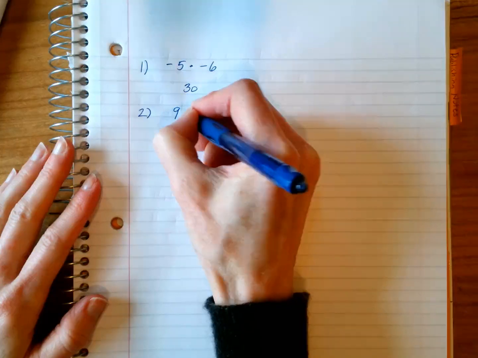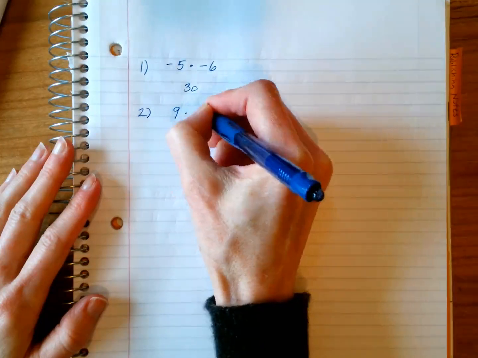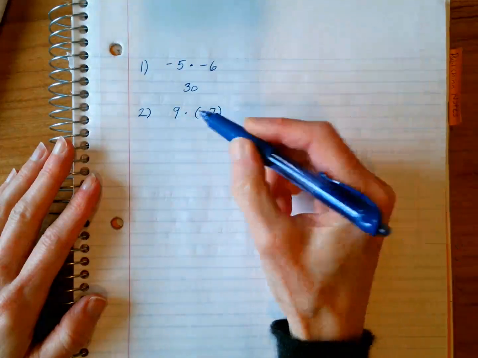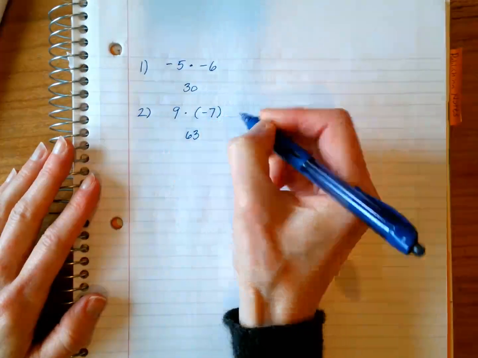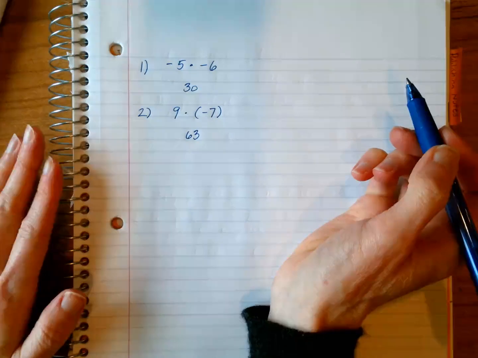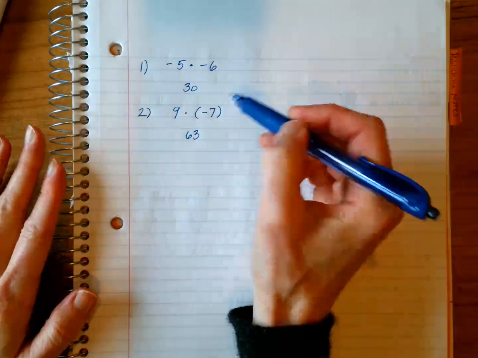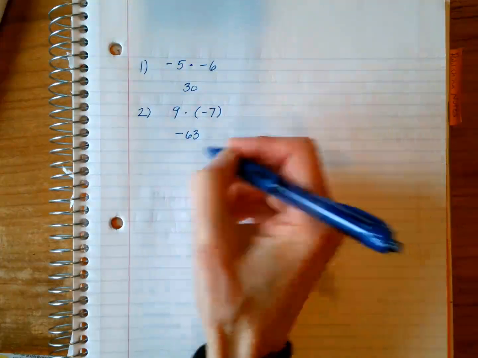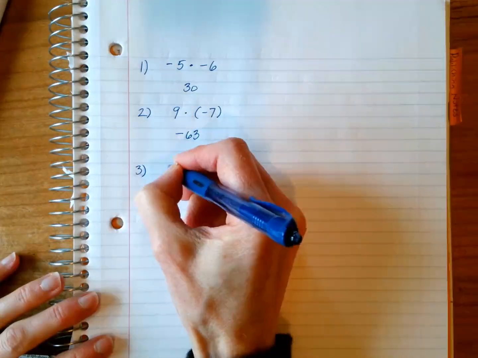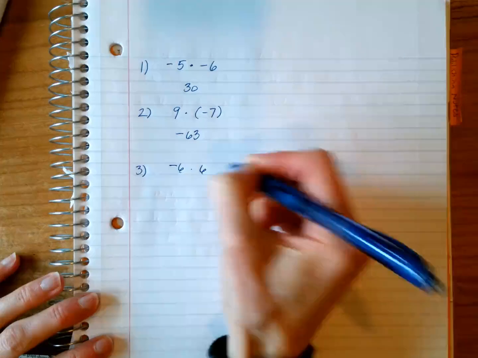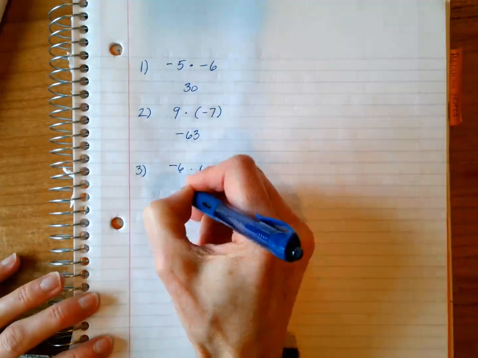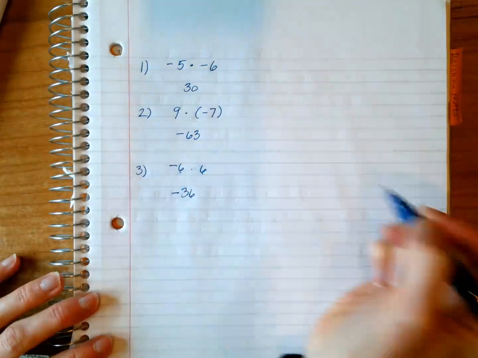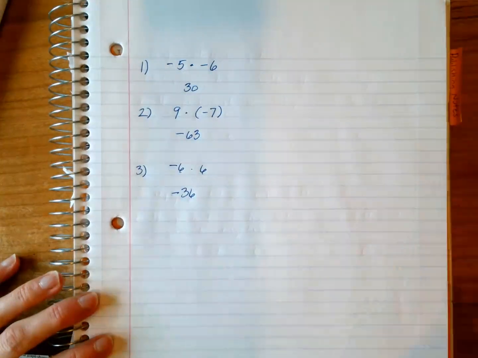Here we've got a positive 9 times a negative 7. Just do the multiplication. 9 times 7 is 63. Then go back and look. Are they the same sign? No, they are opposite signs. They are different, so you apply a negative. And looking at one more of those examples, negative 6 times 6. 6 times 6 is 36. Go back and look at the signs. They are different, so once again, you apply the negative.